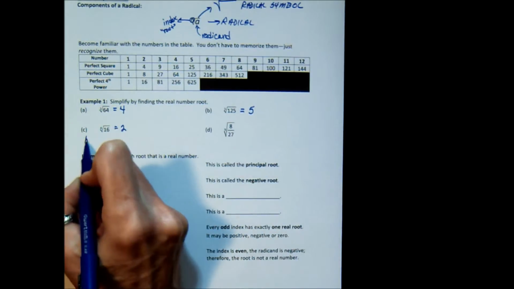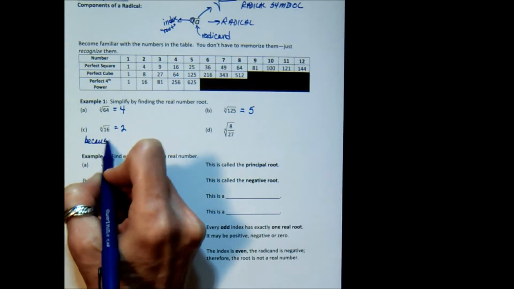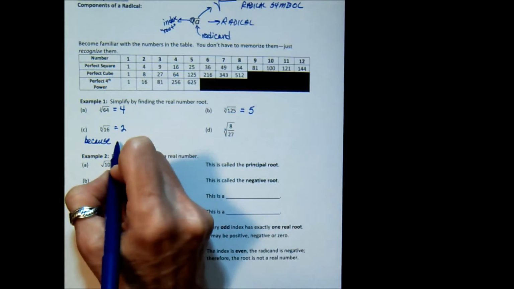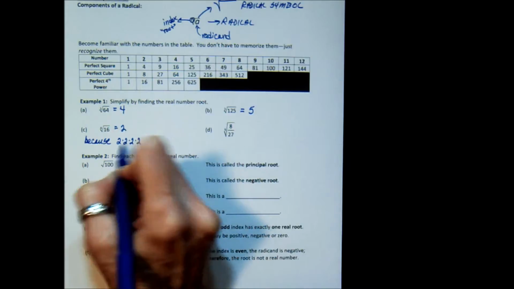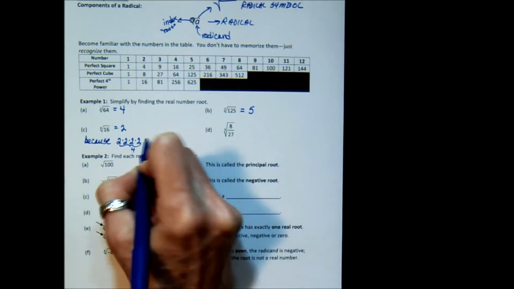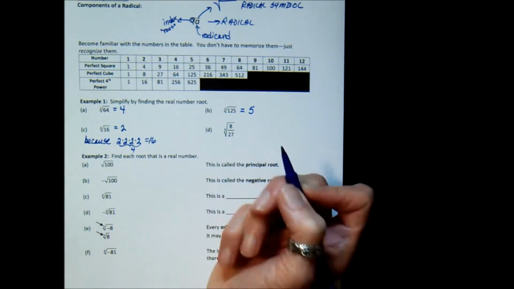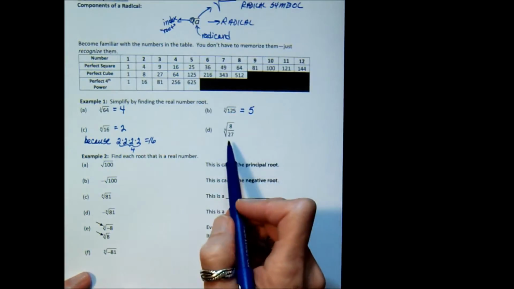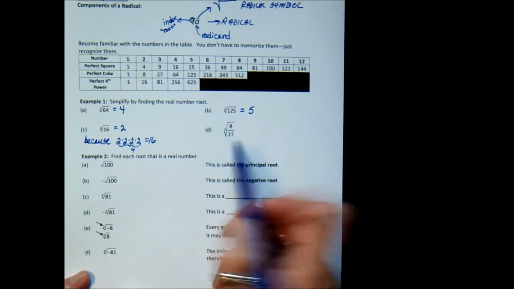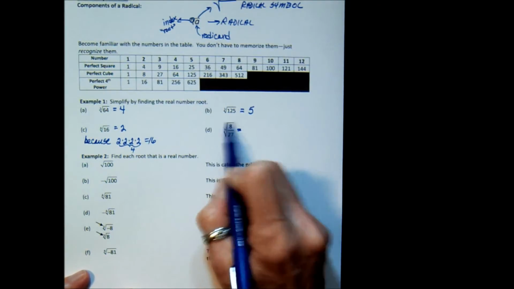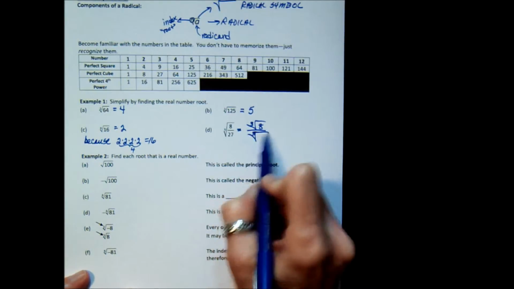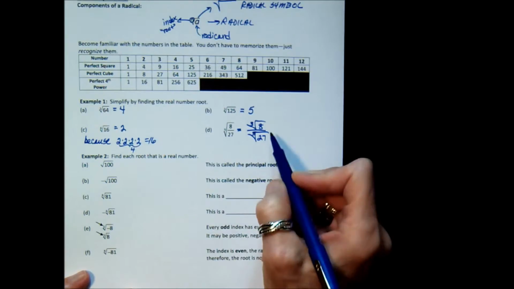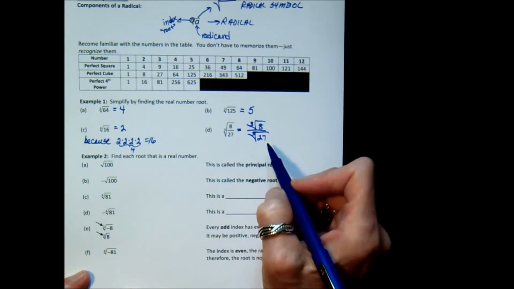And that is because, and I'm writing this one because it's tempting to put 4 there, 2 times 2 times 2 times 2, so it's used 4 times, is equal to 16. The cube root of a fraction, a giant cube root, is the same thing as 2 small cube roots of the numerator and the denominator separately.